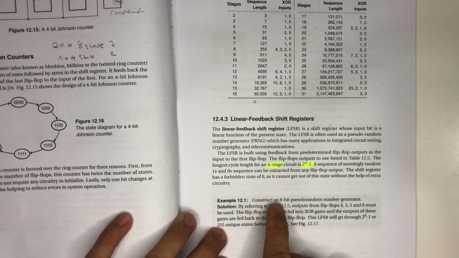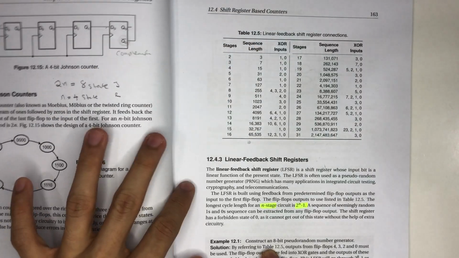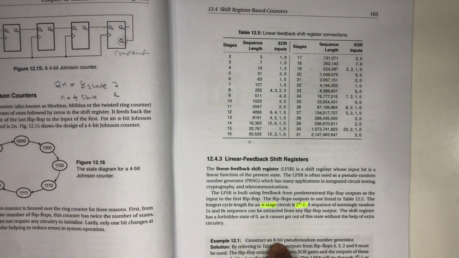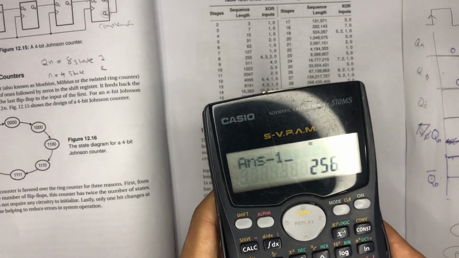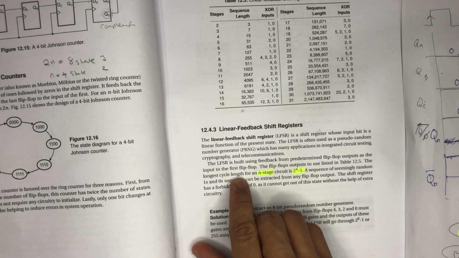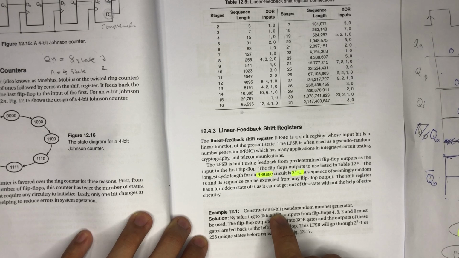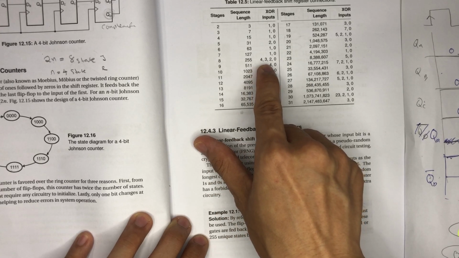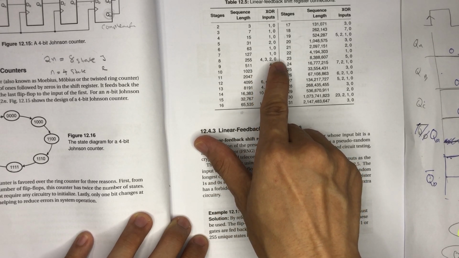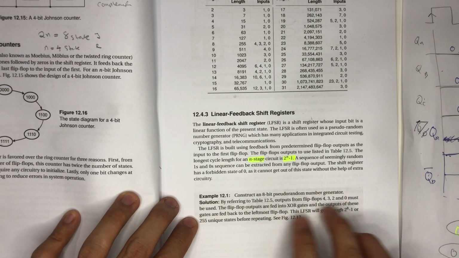So for example, construct an 8-bit pseudo-random number generator. Referring to table 12.5, remember it says 8-bit register, 8-bit pseudo-random. So 2 to the power of 8 minus 1 gives you a 255 cycle length, the longest cycle length. Because it mentions 8 stages, you refer to here. So it is 255 and you require XOR inputs of 4, 3, 2 and 0. By referring to this table, the outputs from flip-flops 4, 3, 2, 0 must be used.